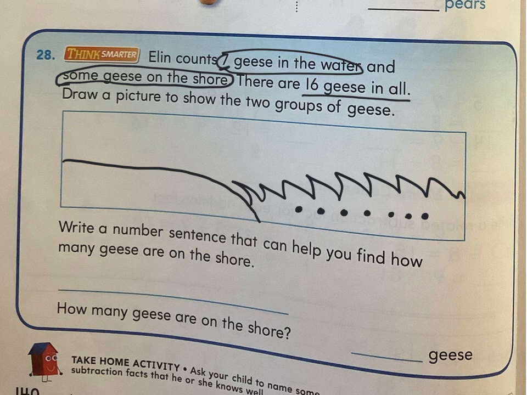So 7 in my head, 8, 9, 10, 11, 12, 13, 14, 15, 16. Okay, now I can count and see how many are on the shore. 1, 2, 3, 4, 5, 6, 7, 8, 9. 9 on the shore, 7 in the water.